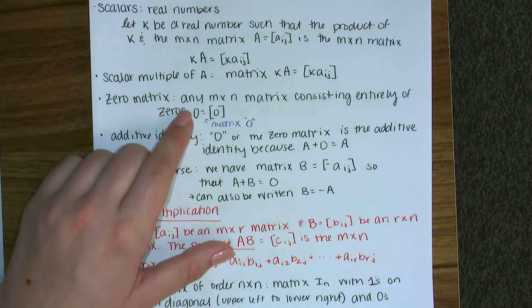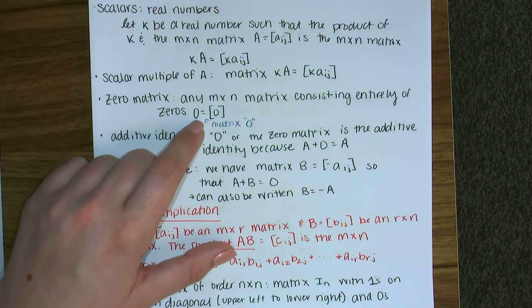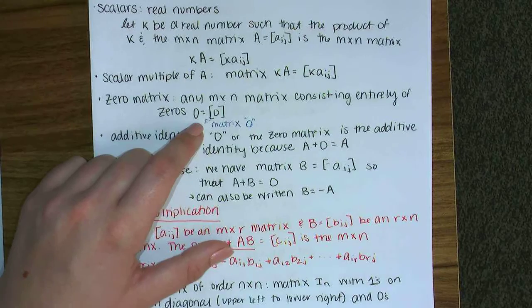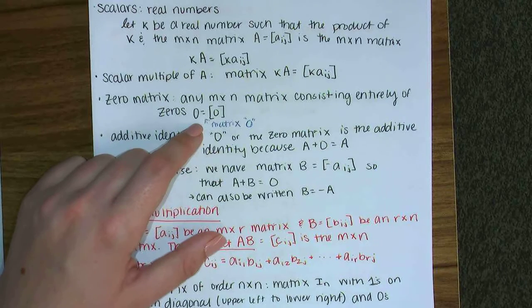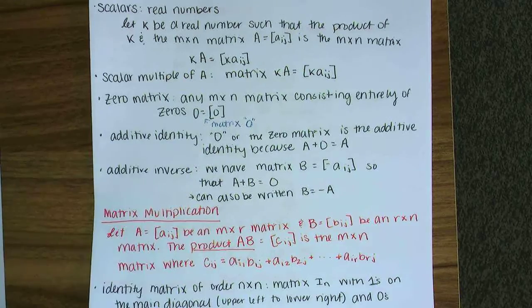The zero matrix, okay, this is an O. Okay, this is matrix O. Any M by N matrix that consists entirely of zeros, you could have lots of zeros in a matrix, okay, and we would call that the zero matrix, or matrix O is the way we'll refer to that.